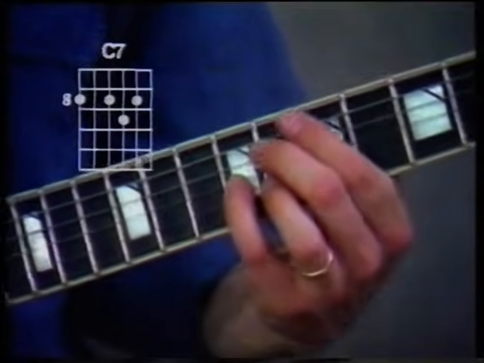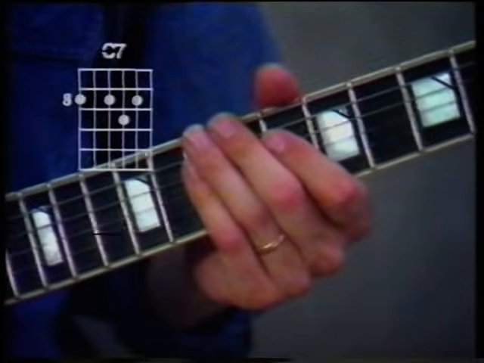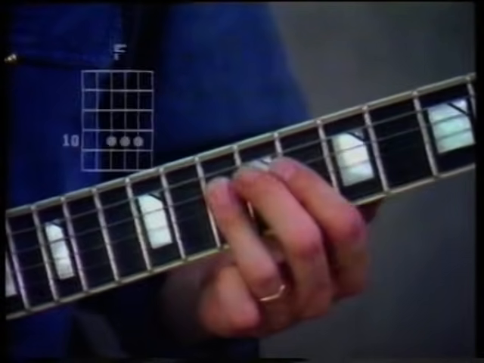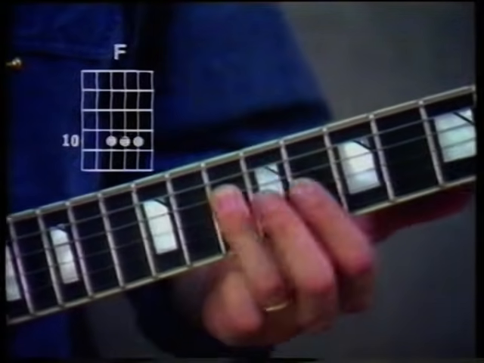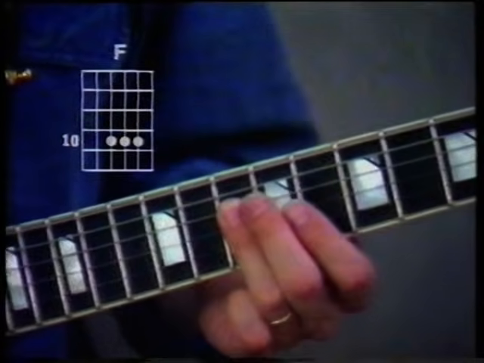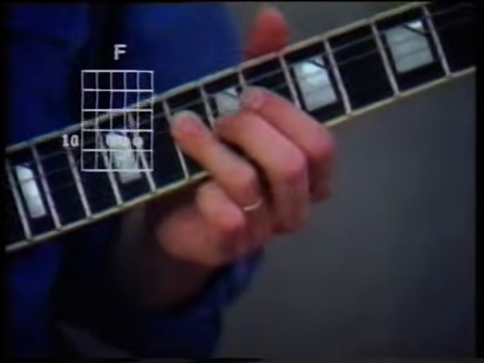You can play it this way if you like, but it makes it a little bit tougher to get to the next voicing I'm going to show you, which is a very simple triad. This is an F triad, spelled C-F-A on the 10th fret. I'm barring it with just my 3rd finger.